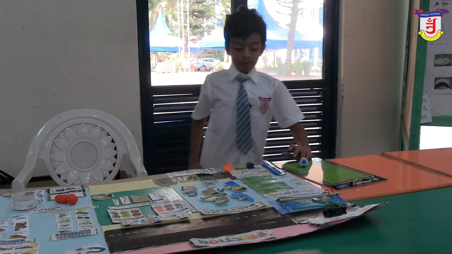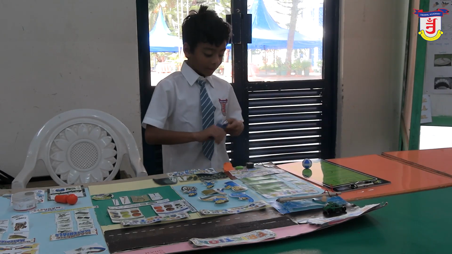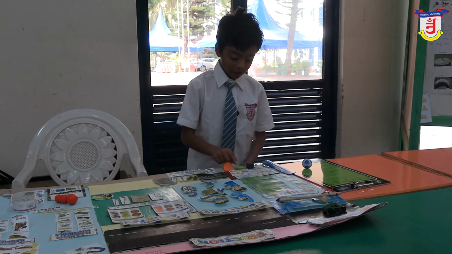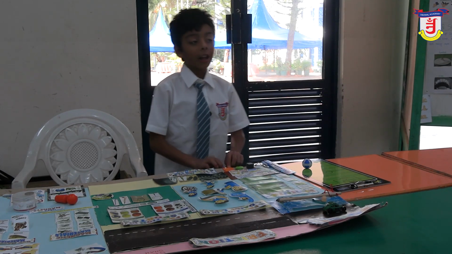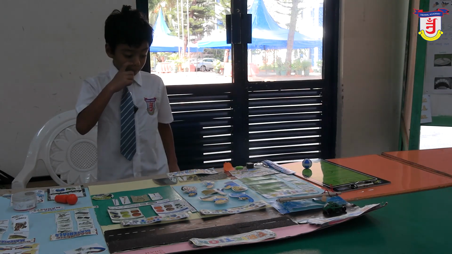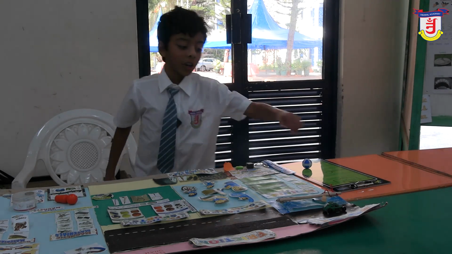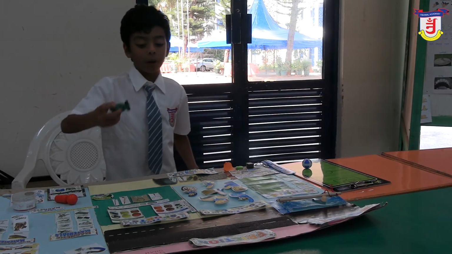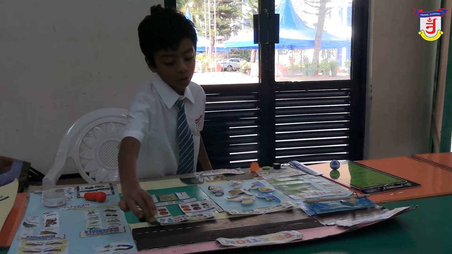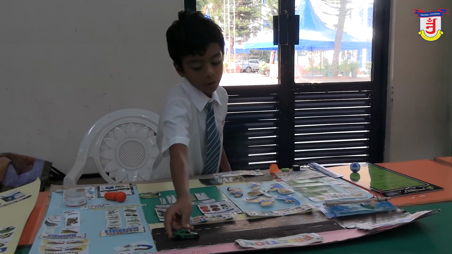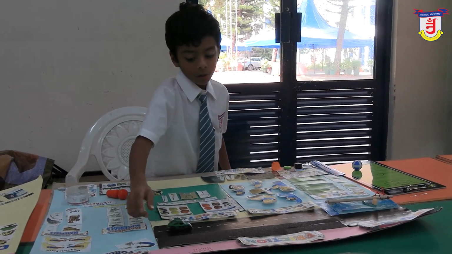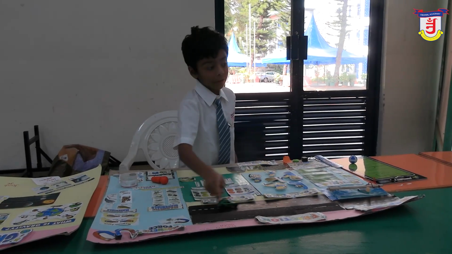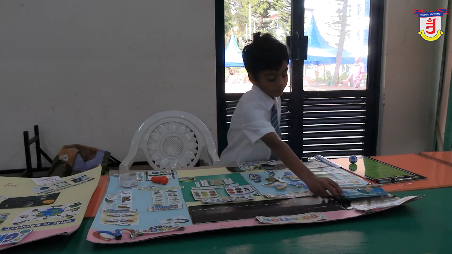Force can bend things, stretch things, squeeze things, flatten things, and also tear things. Friction makes things go slow. I'm going to test my toy car on a rough road and smooth road. Rough road, more friction. Smooth road, less friction.